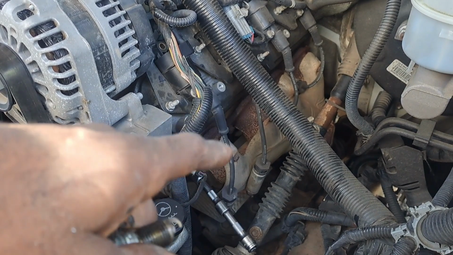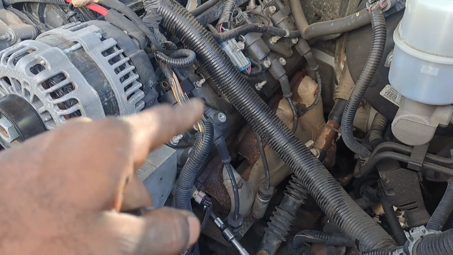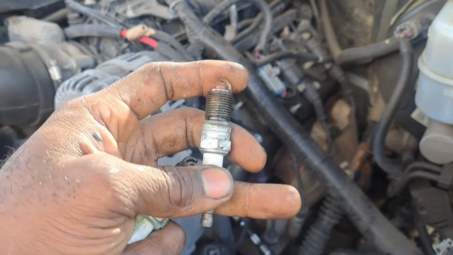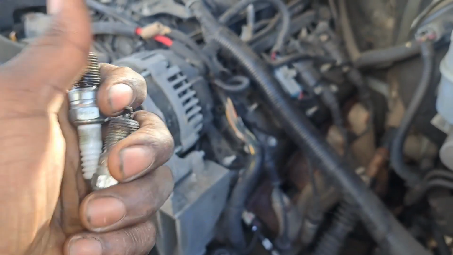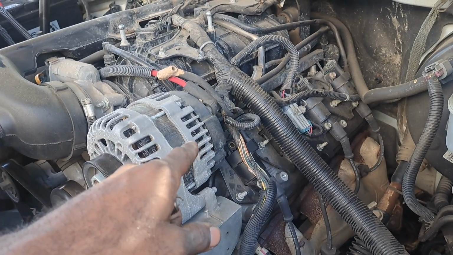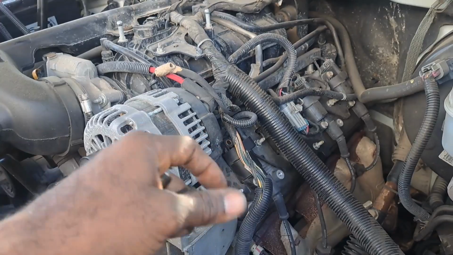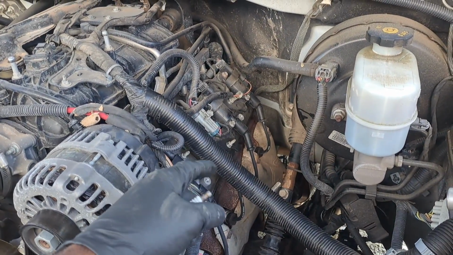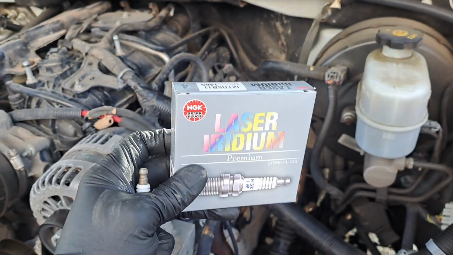I'm going to consider it, but I might not follow through with it, and then we'll clear the code, test drive it, and see if it comes back. I am going to put NGKs back in there, so I'm not mad at it. I don't care about brand like some people, but I am not putting Autolite. I am putting NGKs in there. So I got the plugs replaced all on bank 1. I put some new wires on there. Wound up using the laser iridium by NGK.